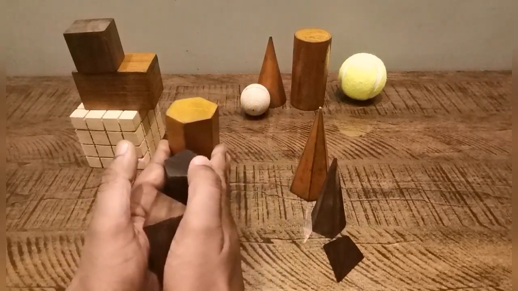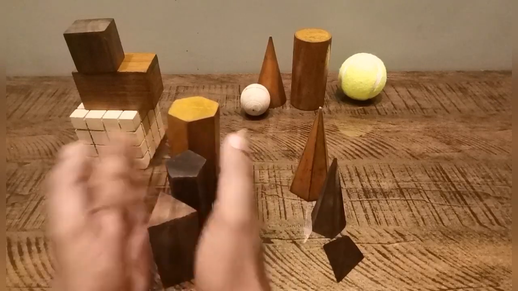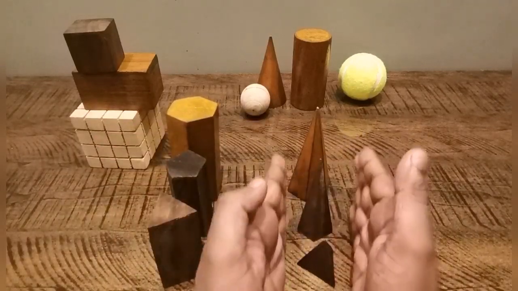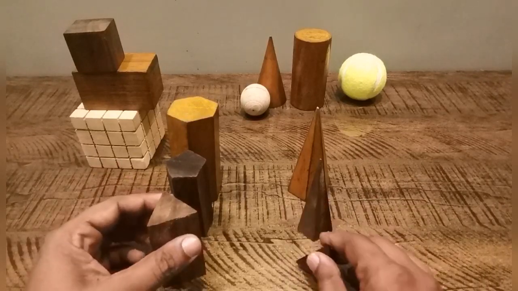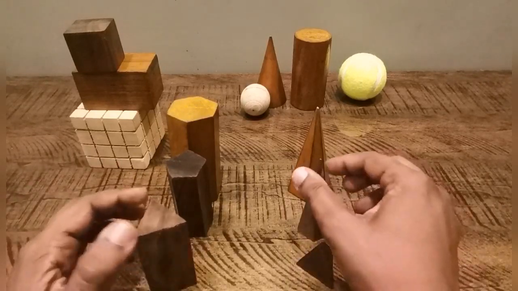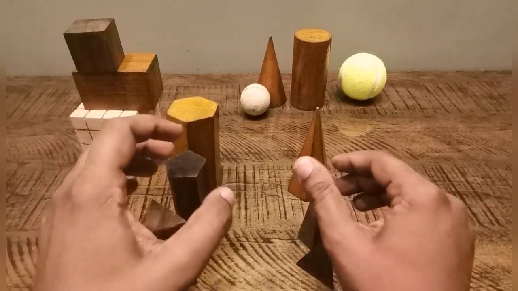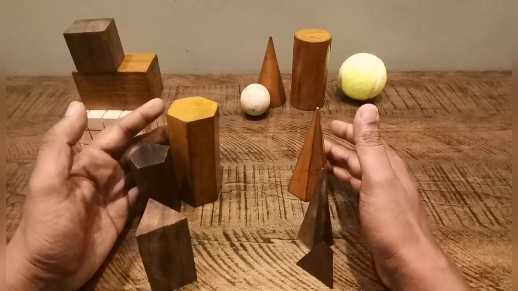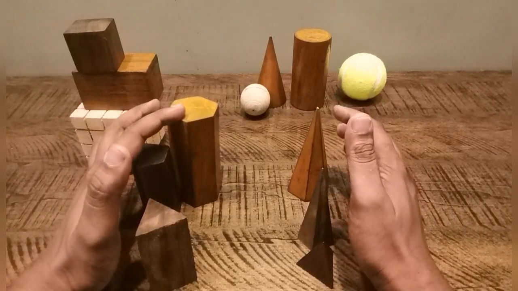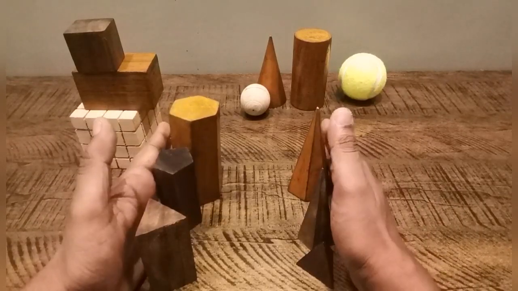So in short we can say prism and pyramid are always named according to their base. Triangular pyramid, triangular prism, pentagonal pyramid, and this is pentagonal prism, and at last over here we have hexagonal prism and hexagonal pyramid.